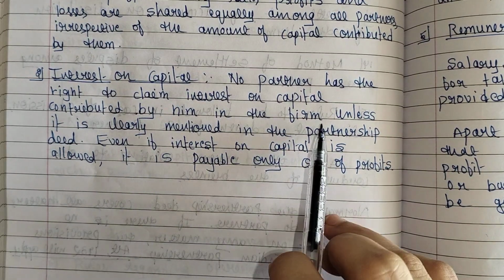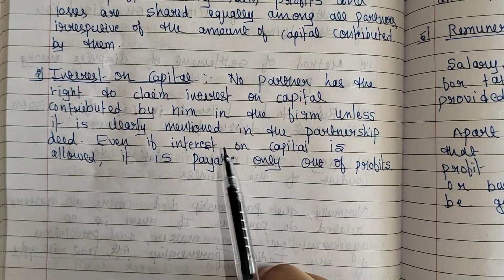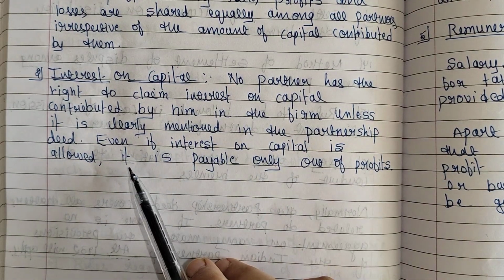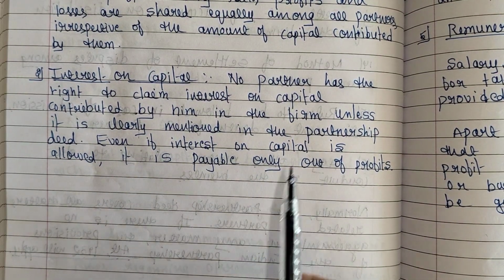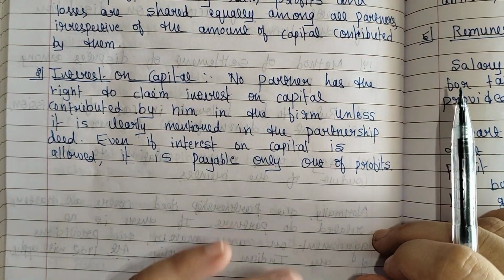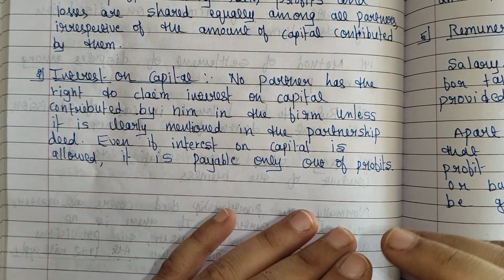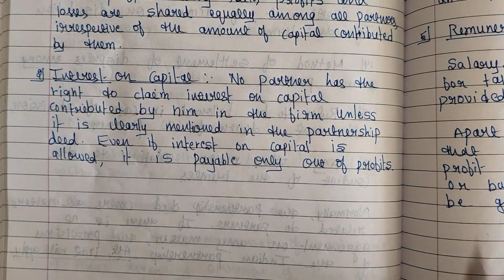Even if interest on capital is allowed, it is payable only out of the profits. It means partners cannot automatically ask for interest on the money they have invested in the firm.